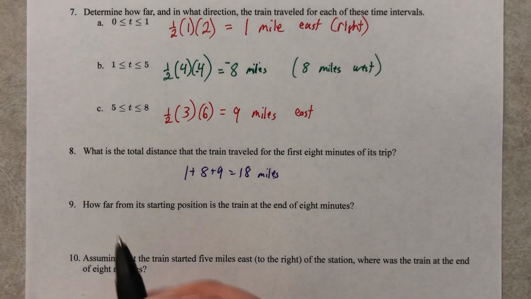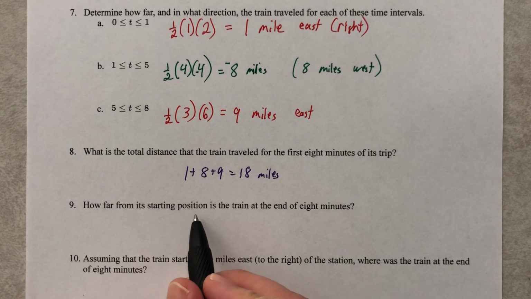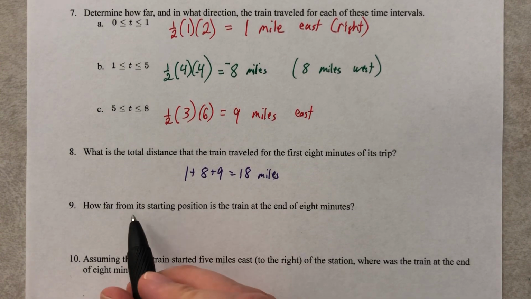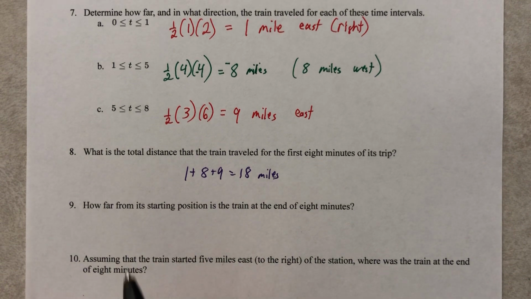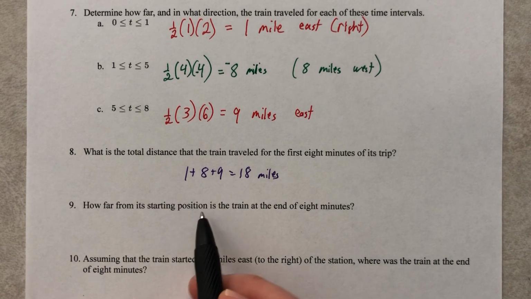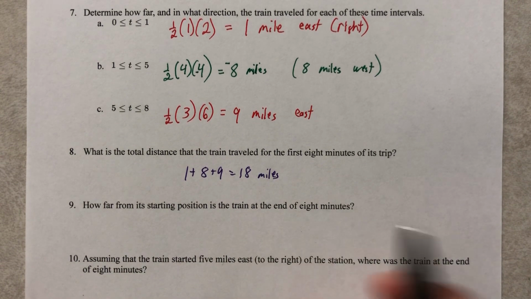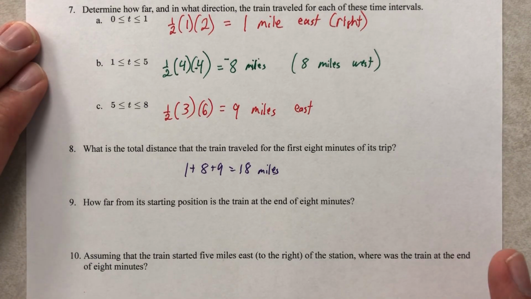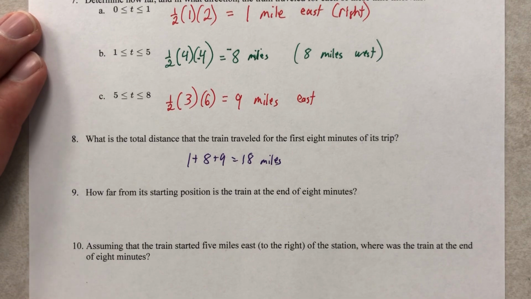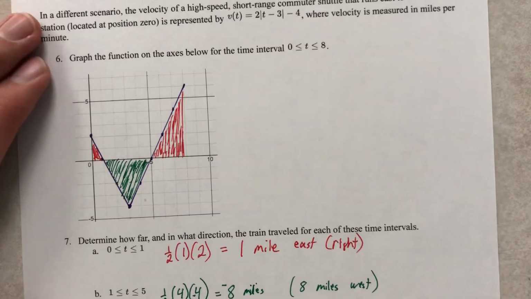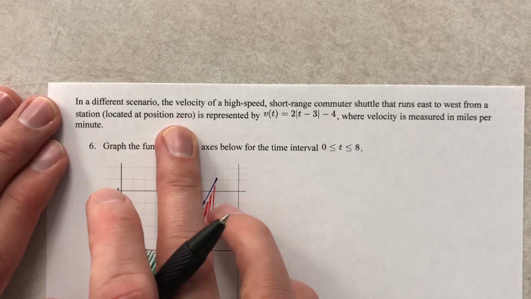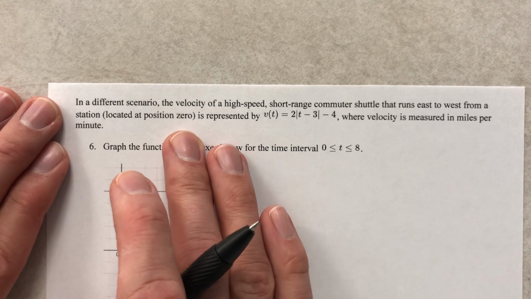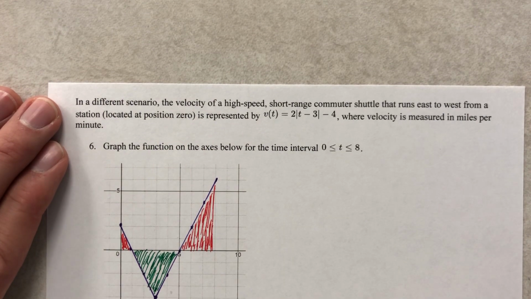How far is its starting position? How far from its starting, let's read together now. How far from its starting position is the train at the end of 8 minutes? Okay, the train began, I don't know where it began. Okay, it was located, the station is at position 0. Does it say where it begins? No, actually not till you get to question 10. And if you're looking down, you're like, oh, there it is. We don't know that yet, so we're still on question 9.